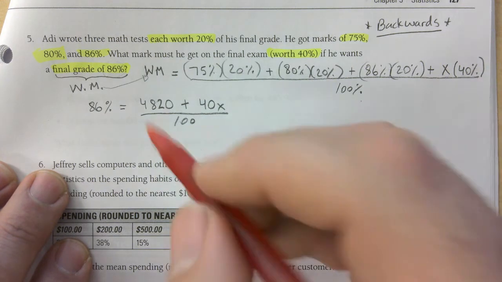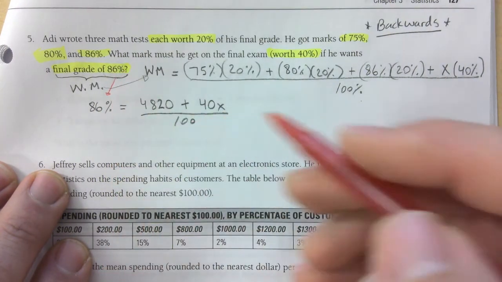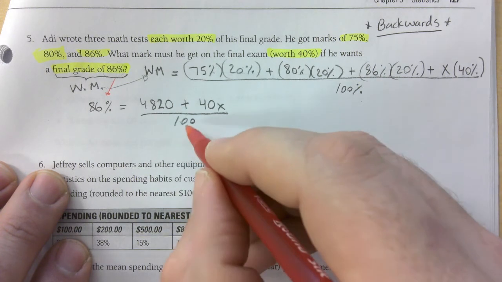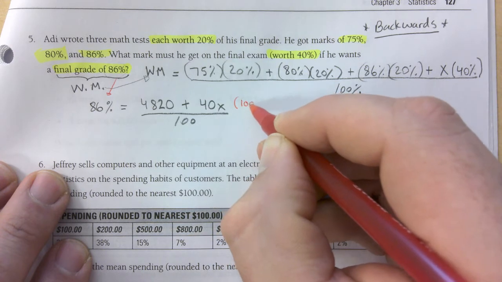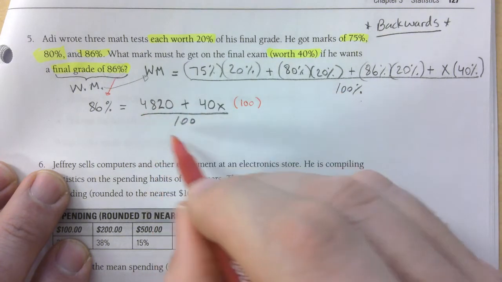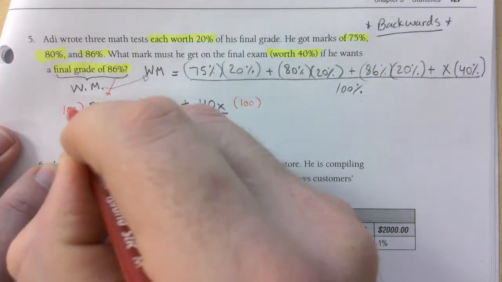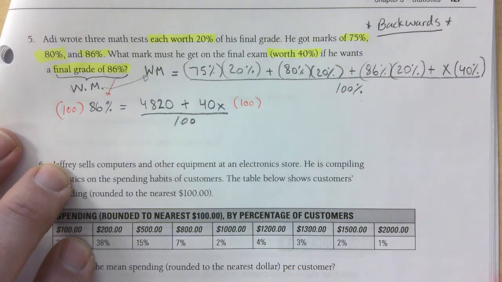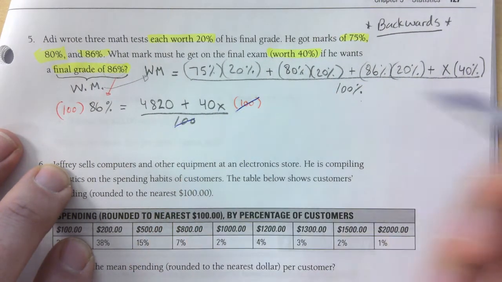Now, where did this come from? It came from them giving us the weighted mean. You want to get rid of the 100 here, that is dividing. We multiply both sides by 100, but nothing really happens on this side in terms of calculations. It happens on the other side here. When you do this, you can cancel out this one and this one, which is what you want.